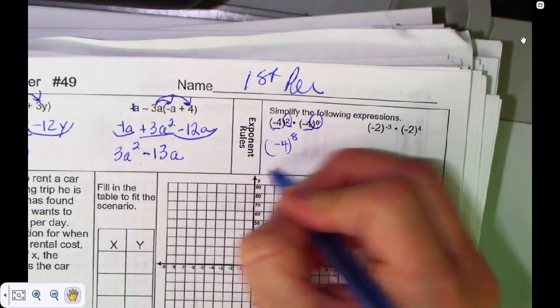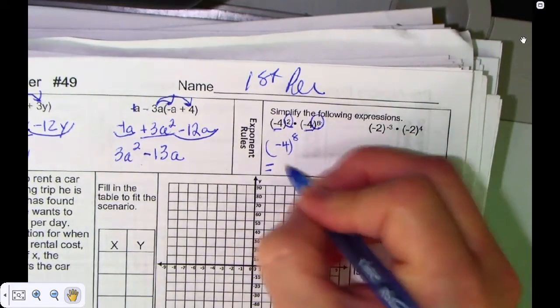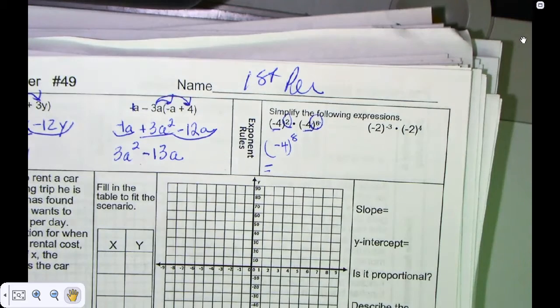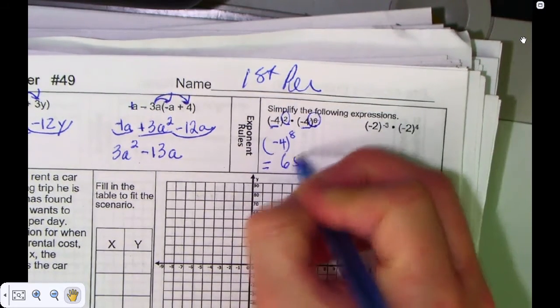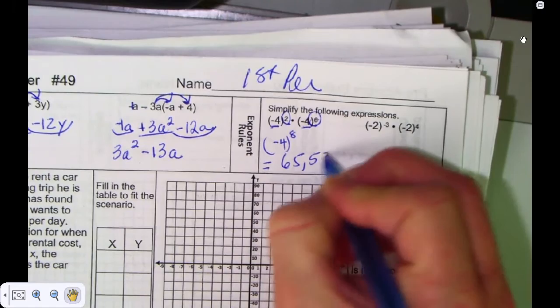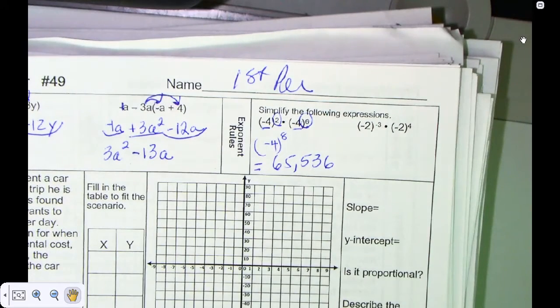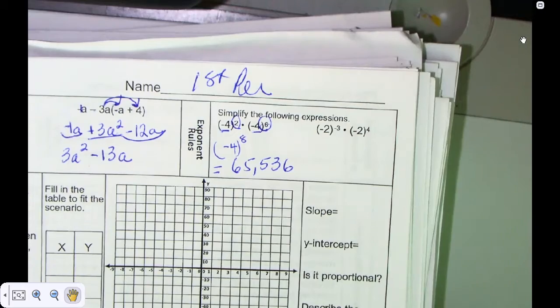And what's -4 to the 8? $65,536 is what you should have gotten. Okay, who got that? Awesome. You just didn't want to say it out loud?